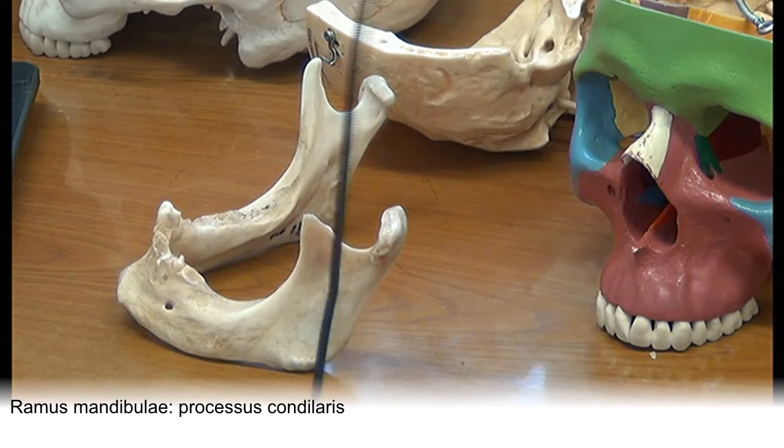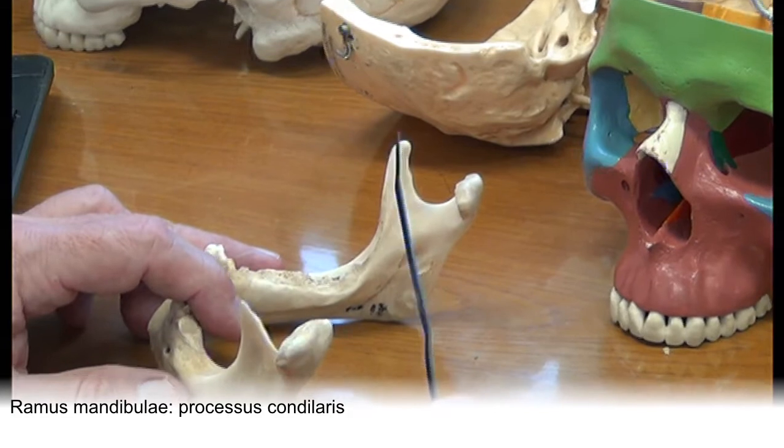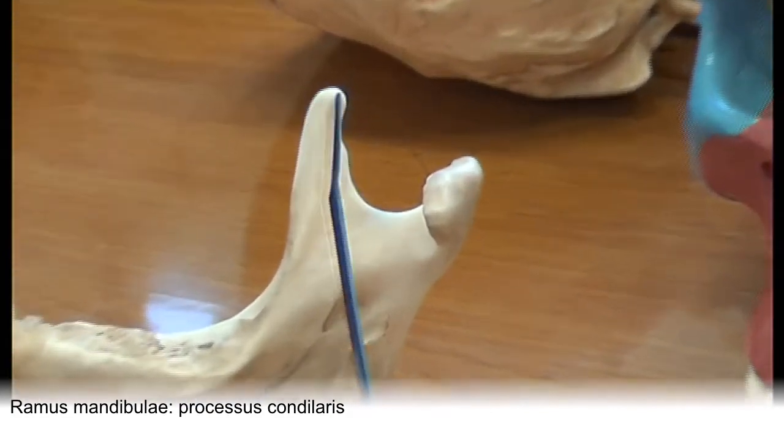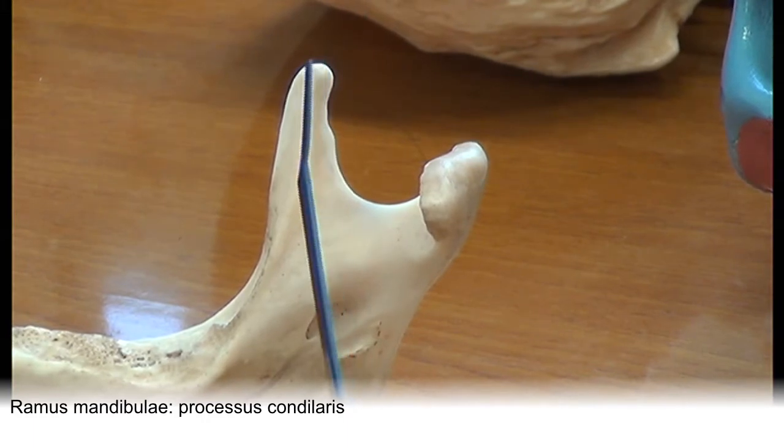And another process is processus coronoideus.